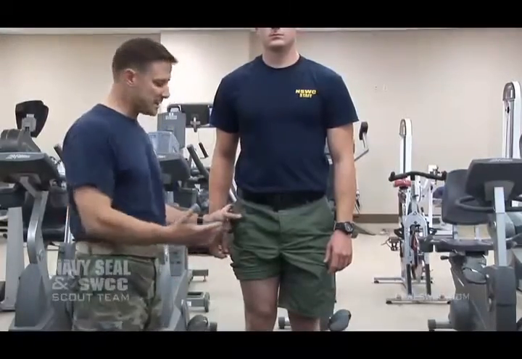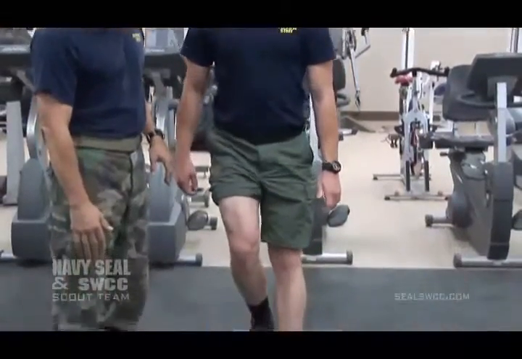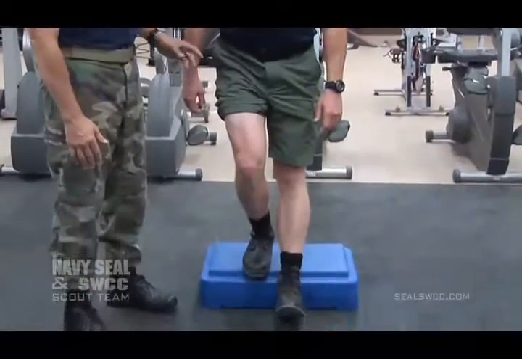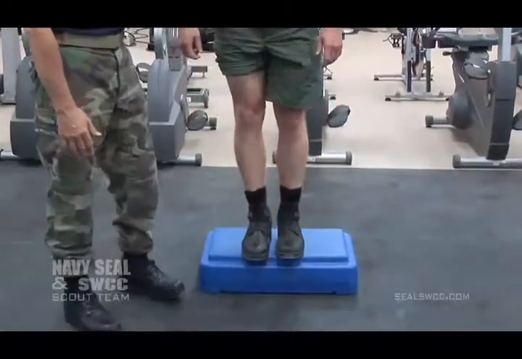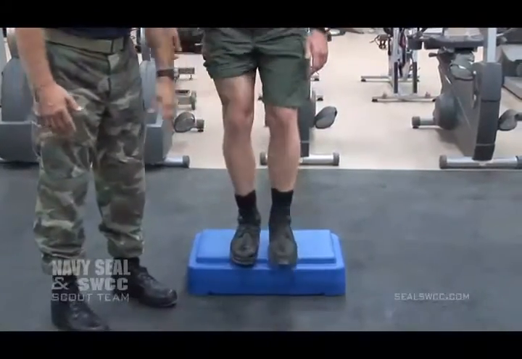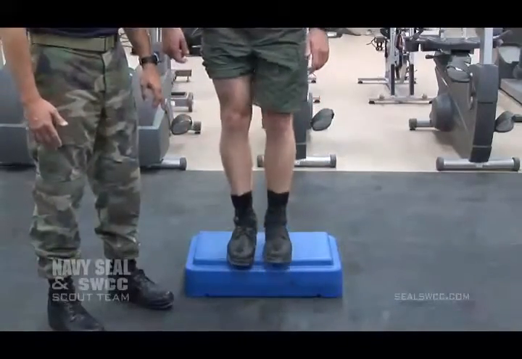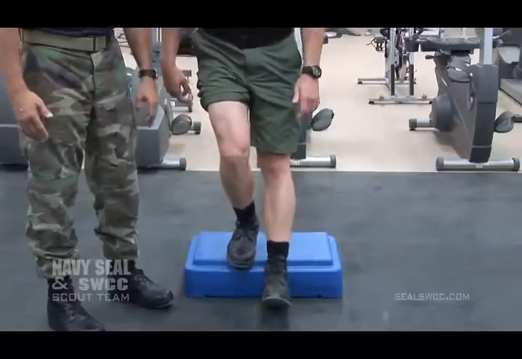All right, so if you watch this single leg squat on the box here, you can notice a couple things. Just keep doing that back and forth. You can notice this right knee rolls inward. This whole leg collapses and rolls inward. That causes tracking problems on the kneecap and rubbing and IT band problems.